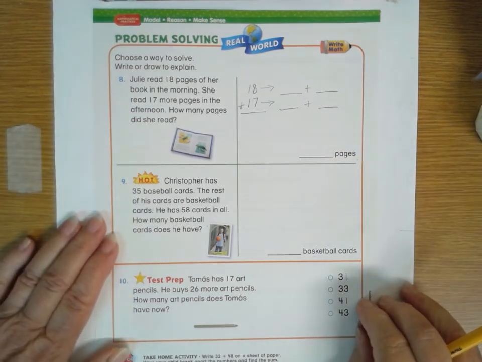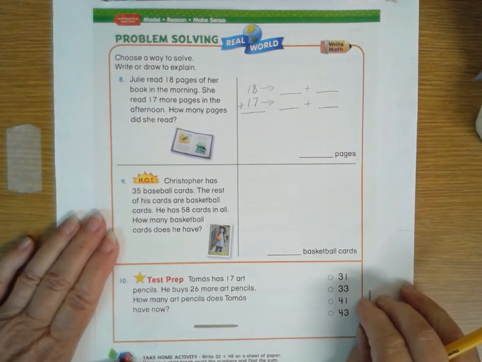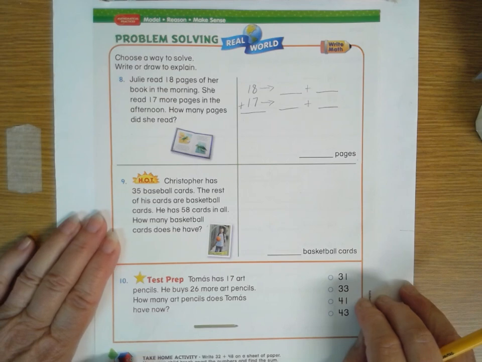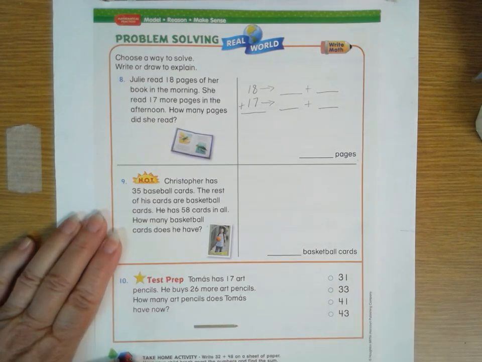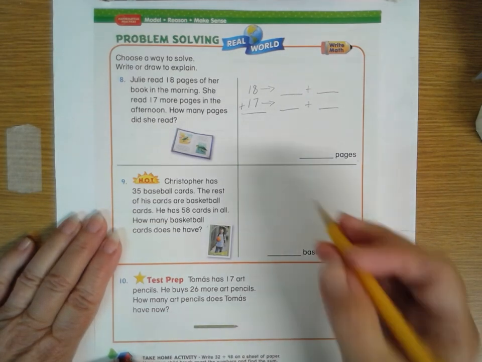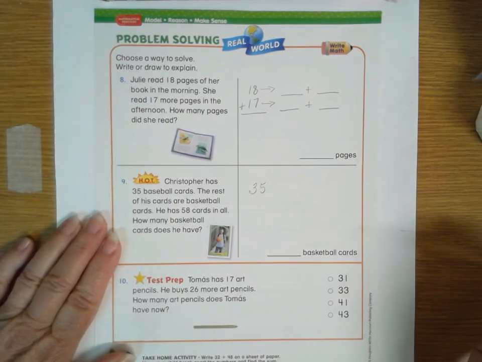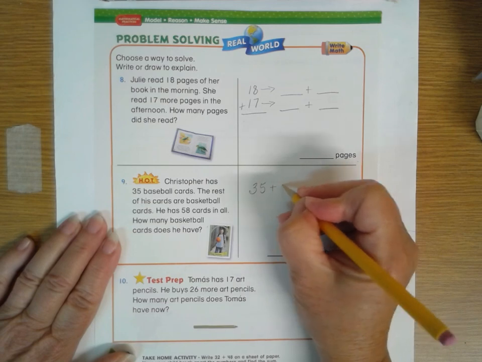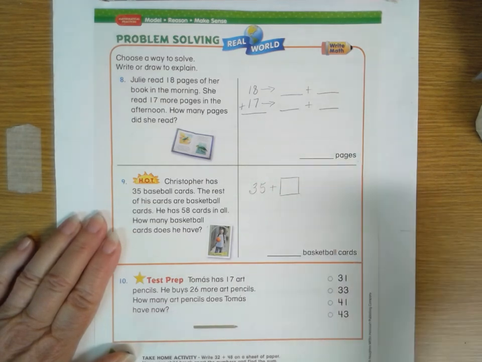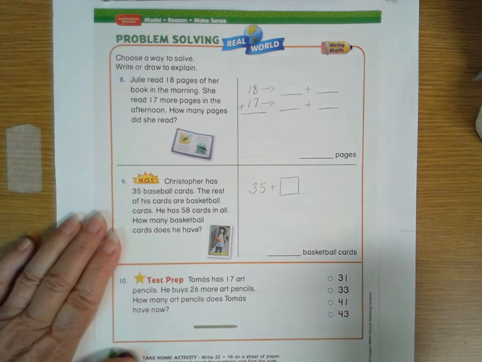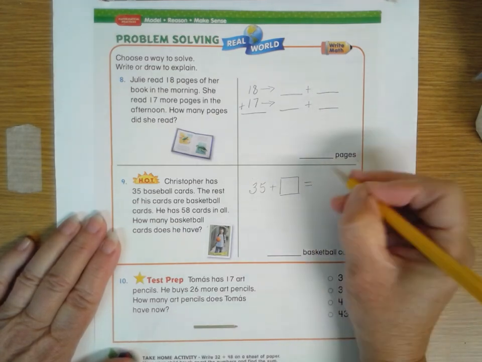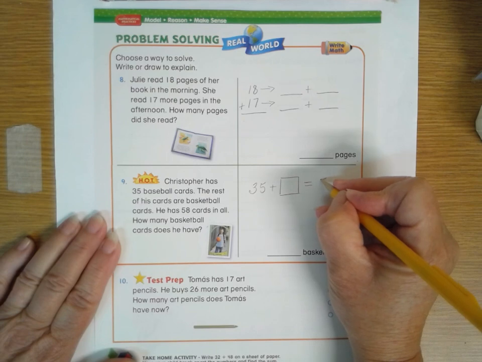Number 9, Christopher has 35 baseball cards. The rest of his cards are basketball cards. He has 58 cards in all. How many basketball cards does he have? Okay, so Christopher has 35 baseball cards. The rest of his cards are basketball cards. We do not know how many that is. We don't know how many basketball cards he has. But he has 58 cards in all. That's the answer we're going to end up with.